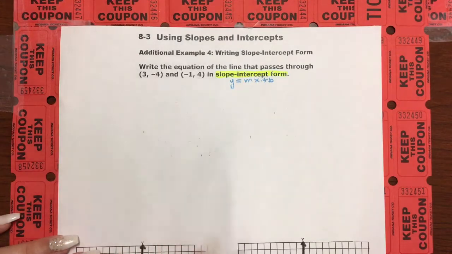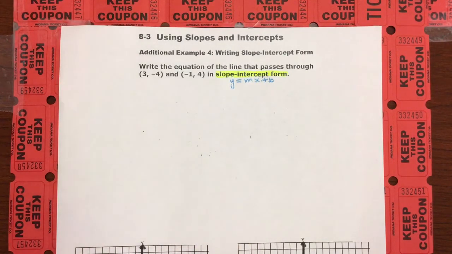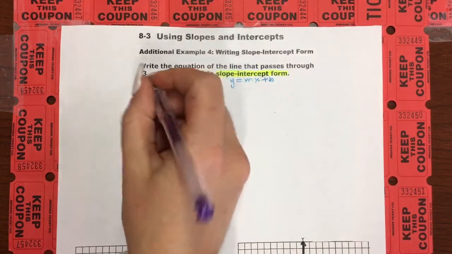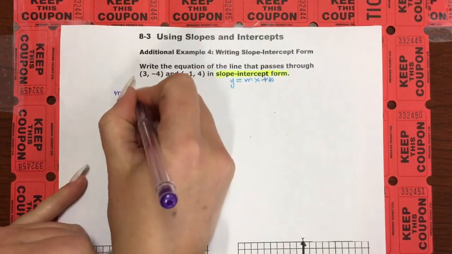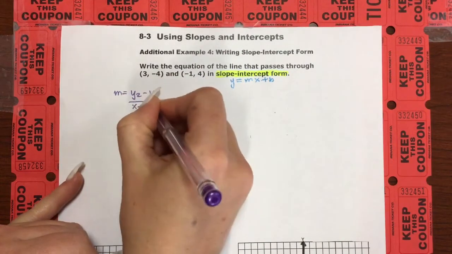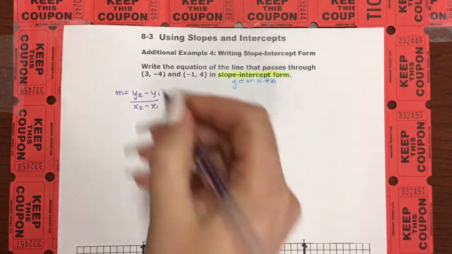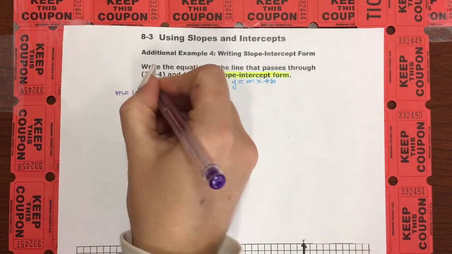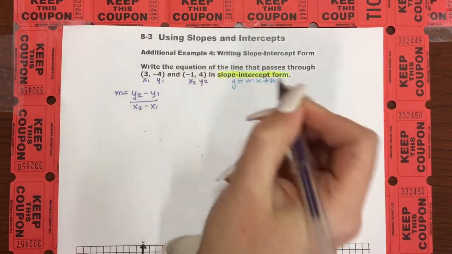Whenever you have 2 points, you can calculate the slope. We're going to use our wonderful slope formula, which is m equals y2 minus y1 all over x2 minus x1. I want you to write this formula every single time. Then we're going to define our variables. This first point is x1, y1, and the second point is x2, y2.